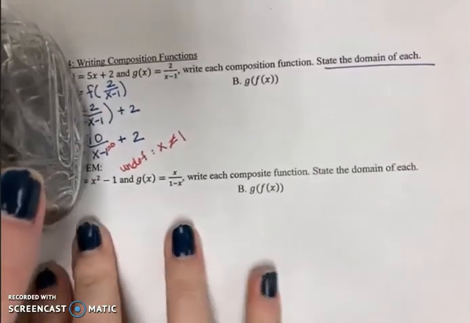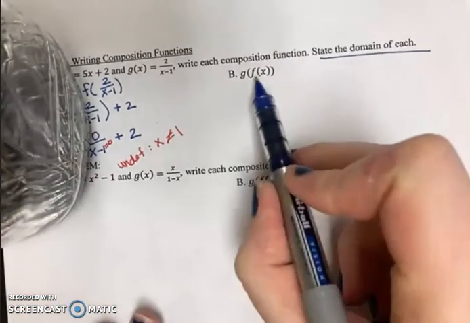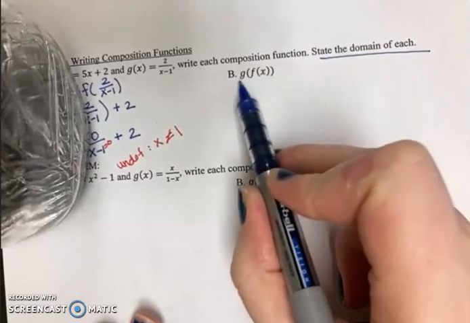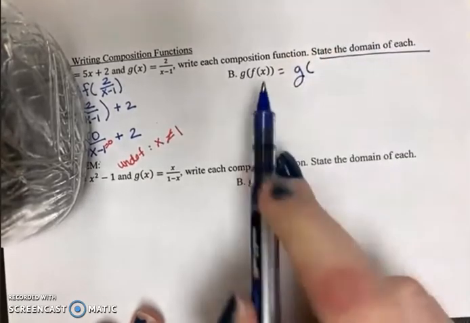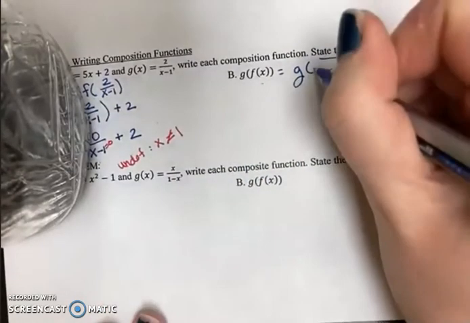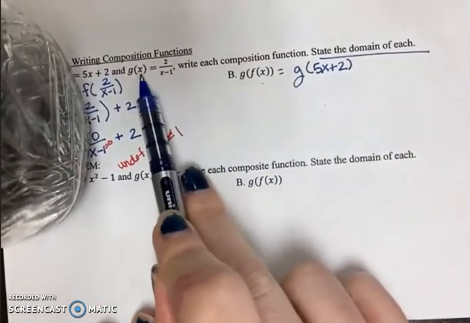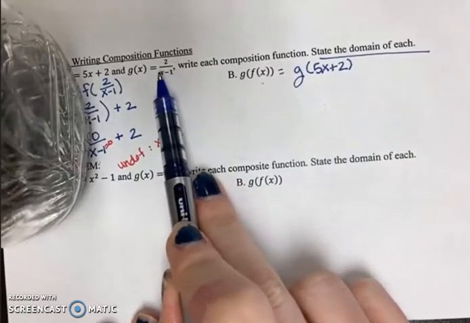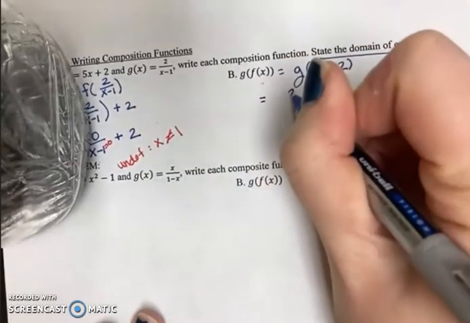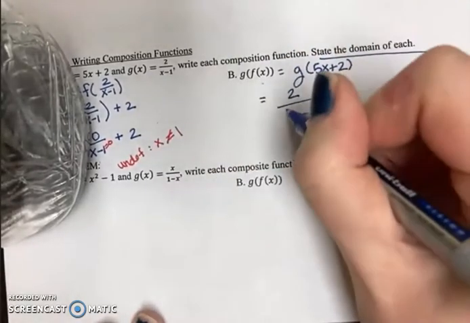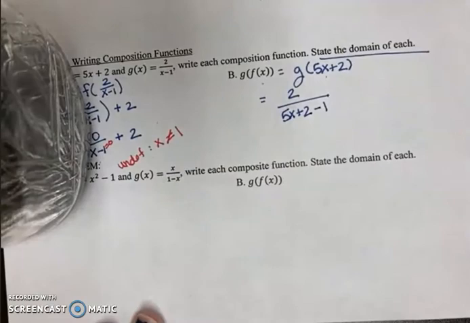Example B, we have g of f of x. So that means we're going to plug the whole function f of x into the g of x function. So really this is g evaluated at f of x, which is 5x plus 2. So wherever I see x in the g of x function, I'm going to replace that x with 5x plus 2. So that would be 2 over the x becomes 5x plus 2. And I have that minus 1 there that I need to bring over.